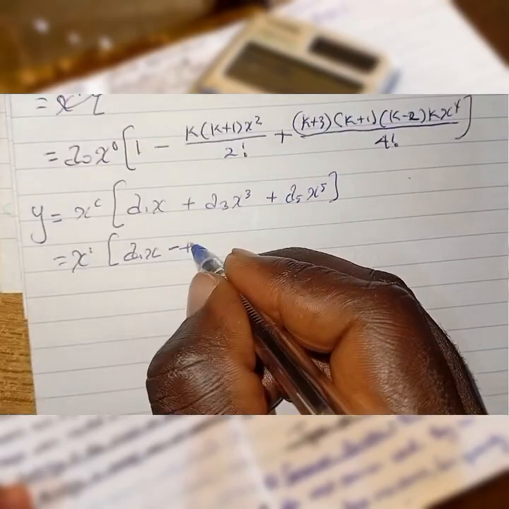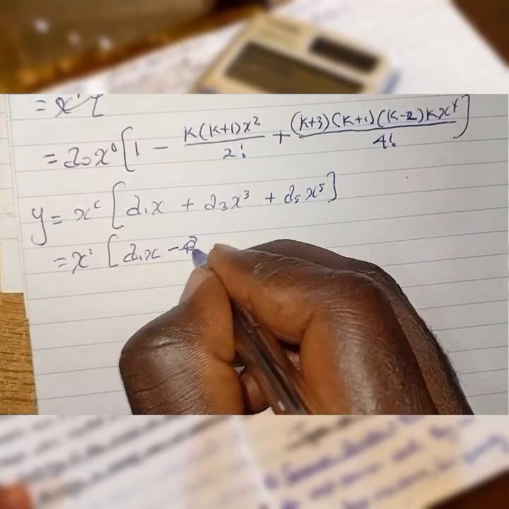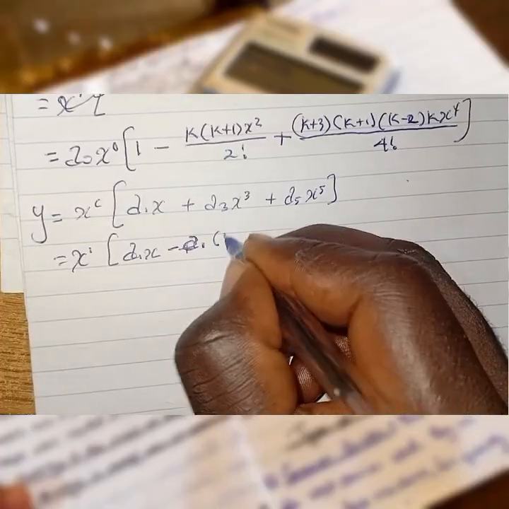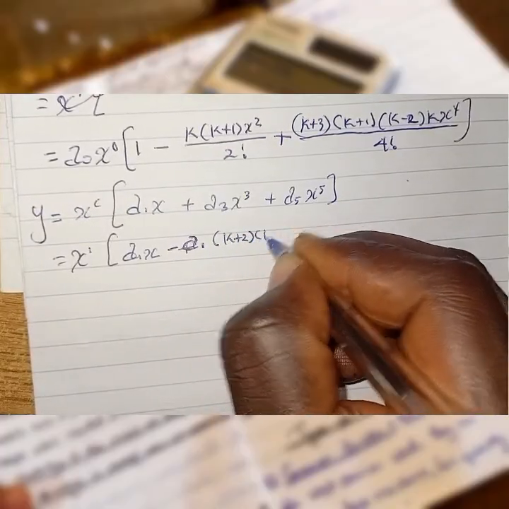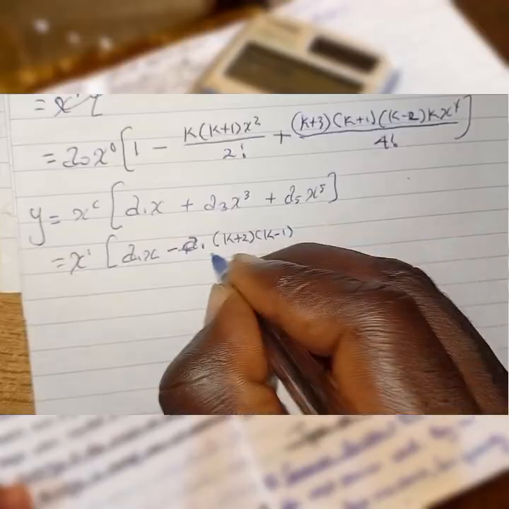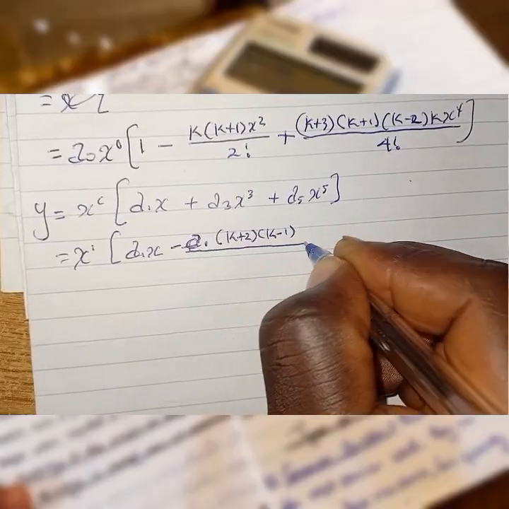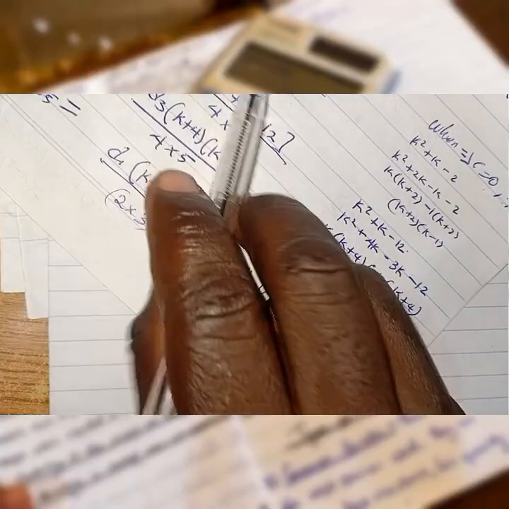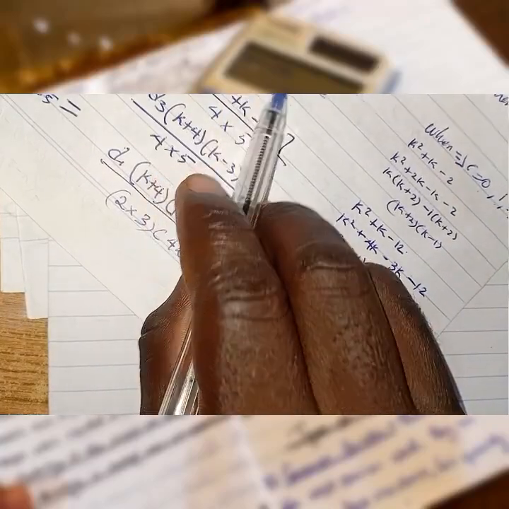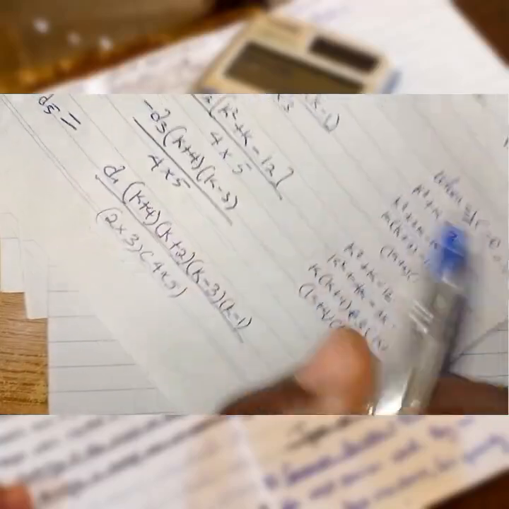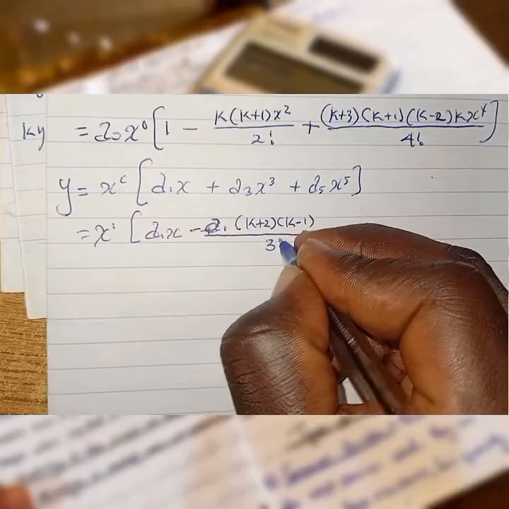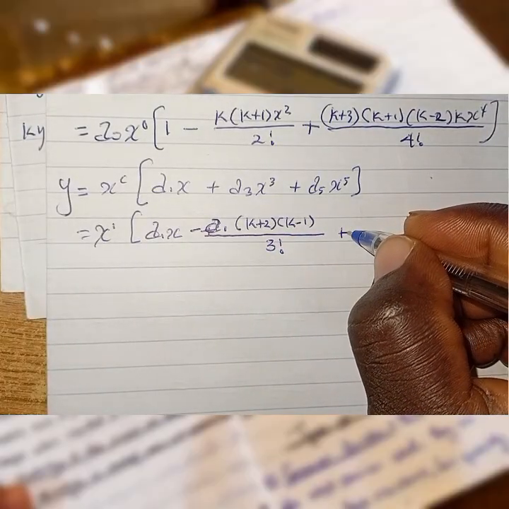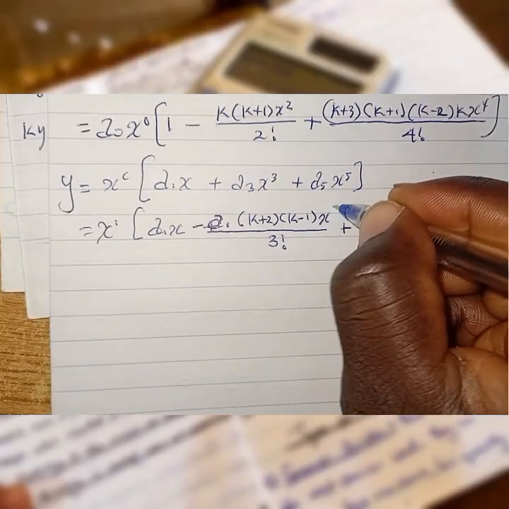So we have minus a1 (k plus 2)(k minus 1) all over, so we have 2 times 3. So we can write it as 3 factorial, plus the second one. So x raised power 3 here.